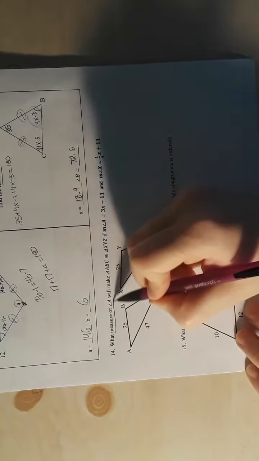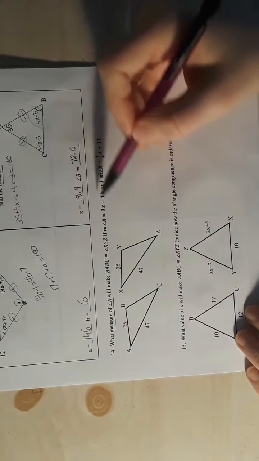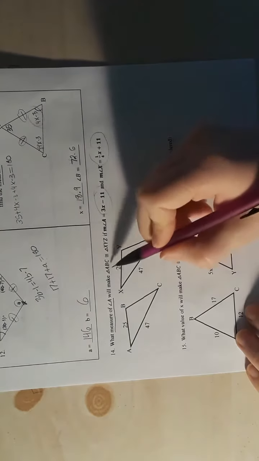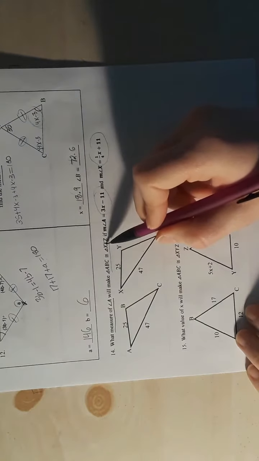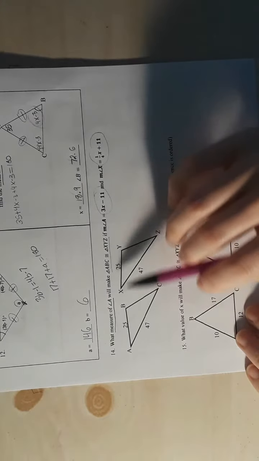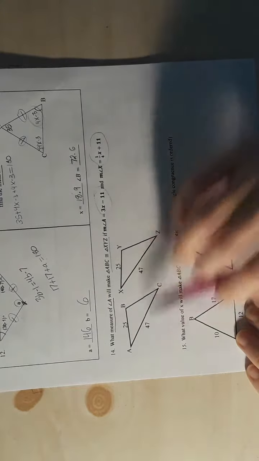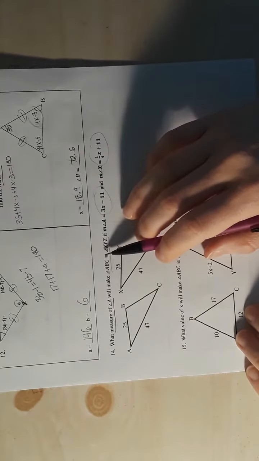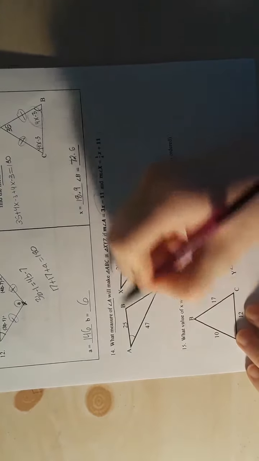All right, this one is asking what measure of angle A will make these two triangles congruent if the measure is represented by these expressions. Now remember, when they say that the triangles are congruent, that means everything about the triangles are congruent. So these sides are equal, these sides are equal, these sides are equal, and all the angles are equal. So if we know that the triangles are congruent, that means that the angles are congruent.